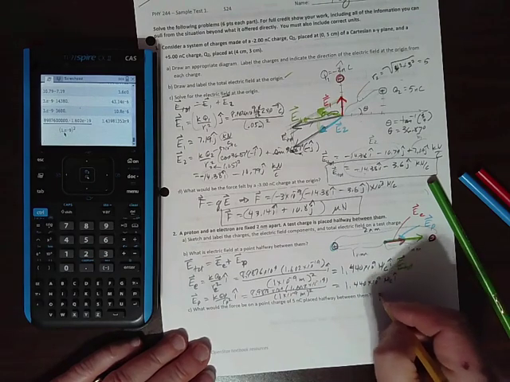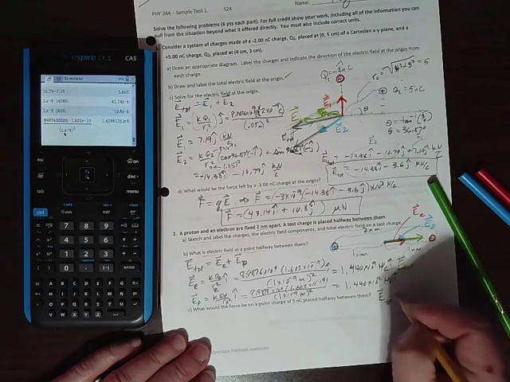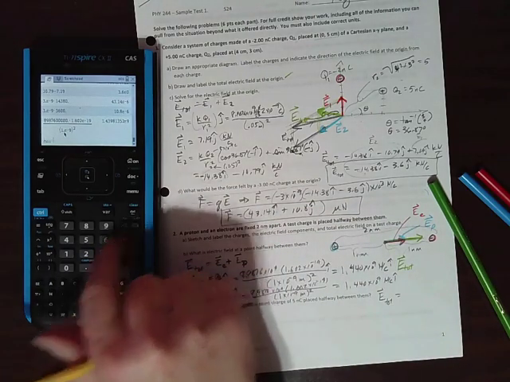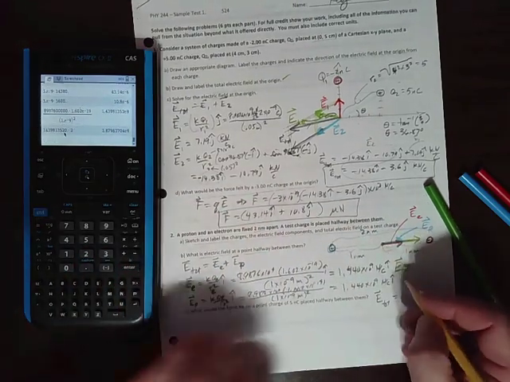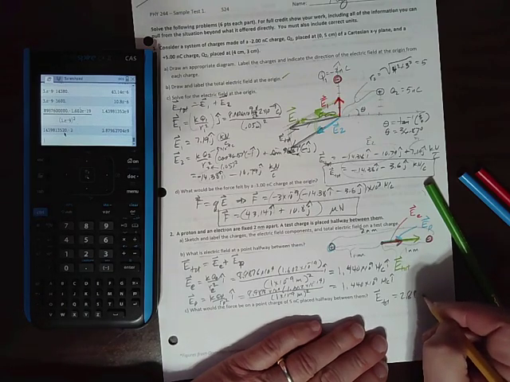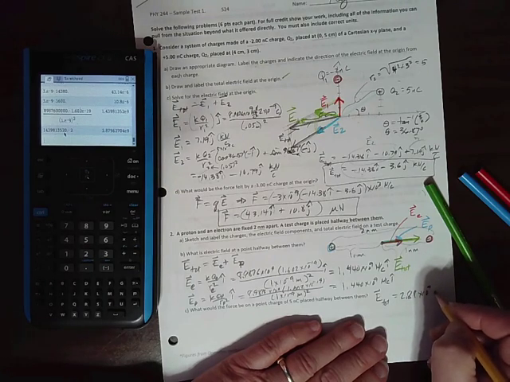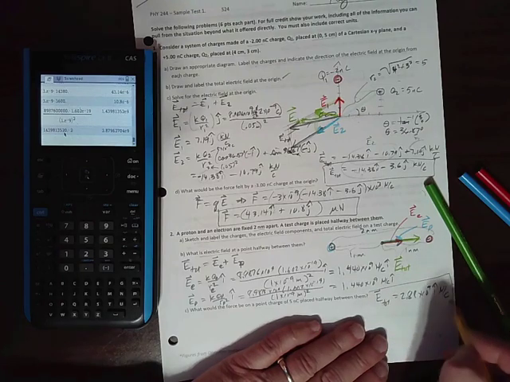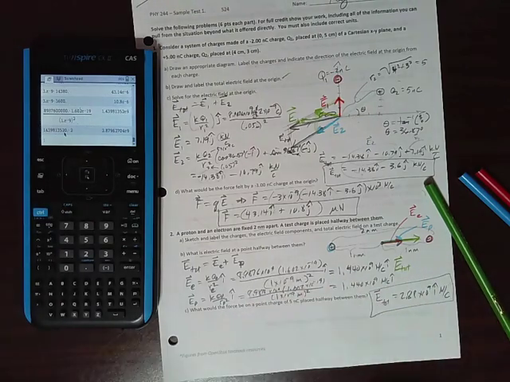So E total is just twice that, times 2. 2.88 we'll go with, times 10 to the 9th, i hat newtons per coulomb. Okay.